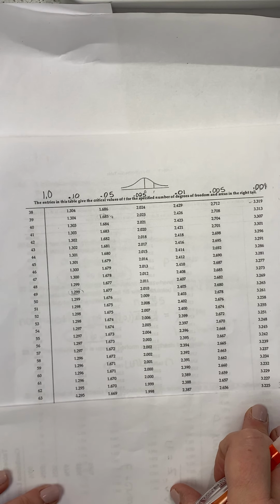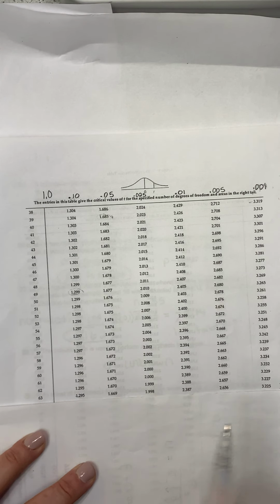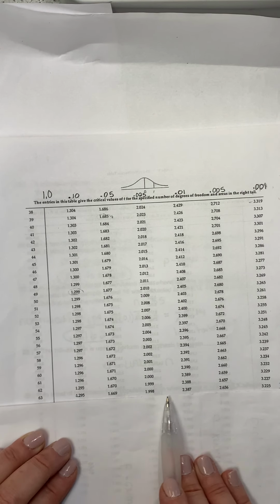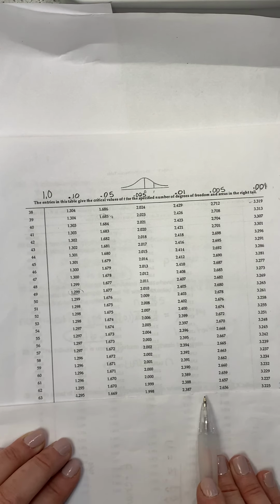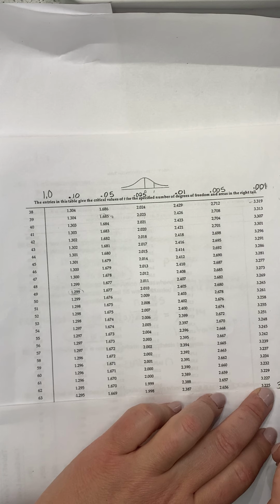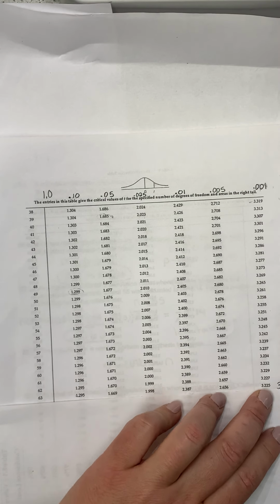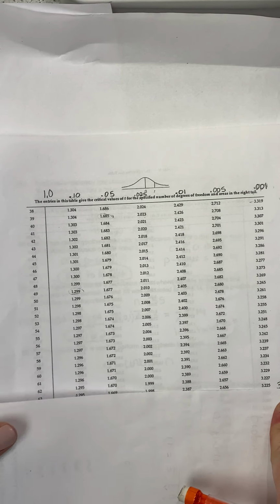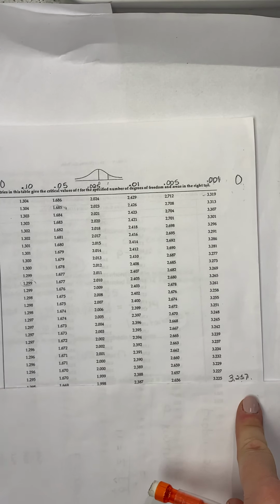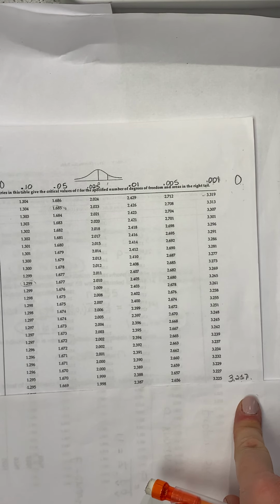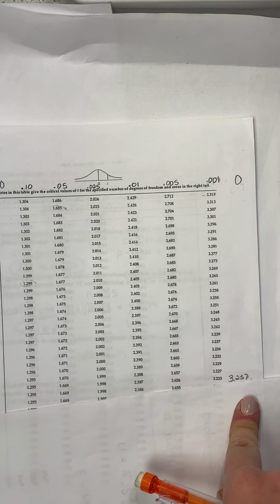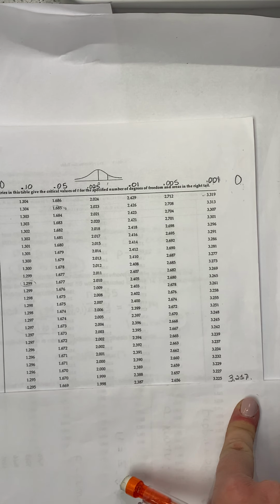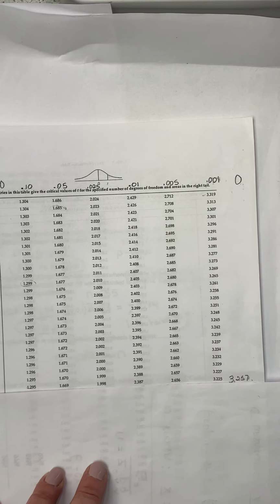My t observed, my test statistic, is 3.257. So when I look, it doesn't fall between any of these. It's like way out here. It's like 3.257 is way out here on the end. You can't even see it because I don't even have it in. Sorry, guys. Let me scooch you over a little bit. Now you see it. Okay. All right, so 3.257, okay?